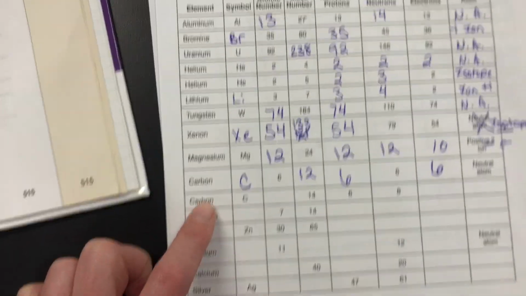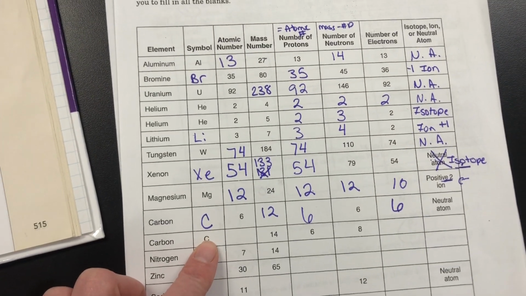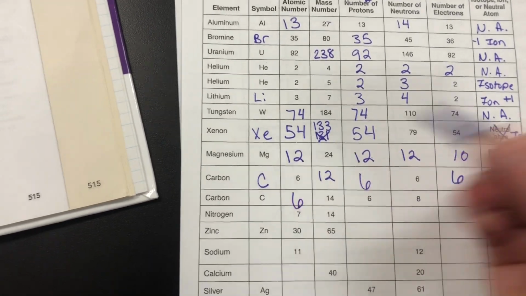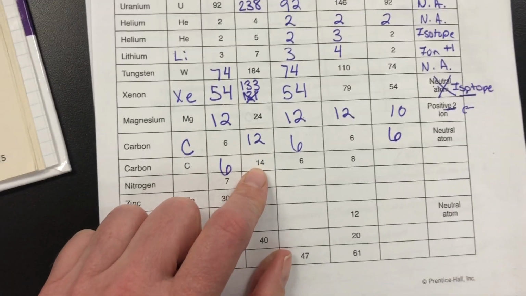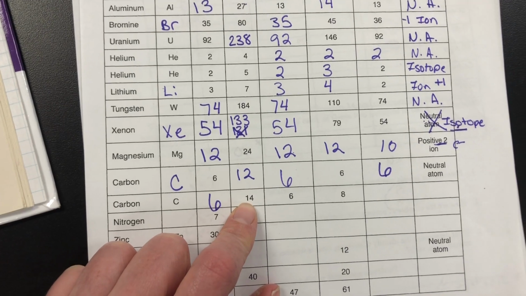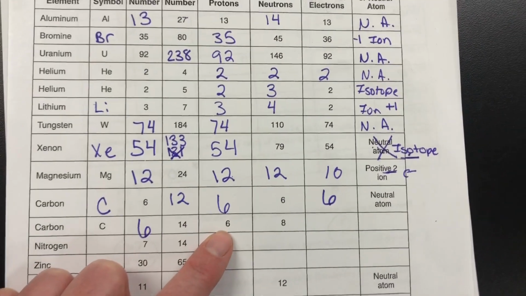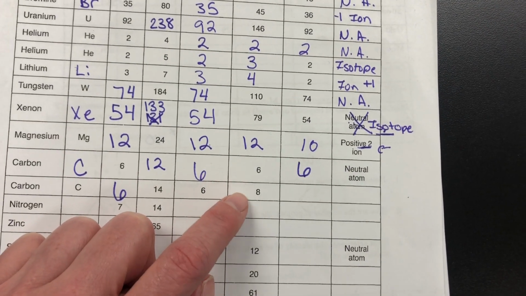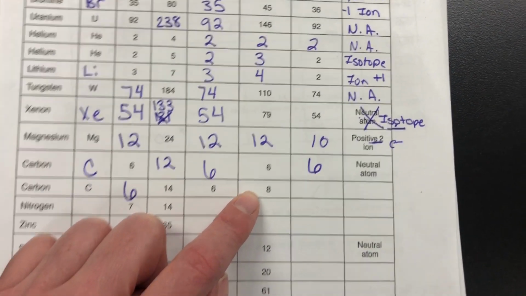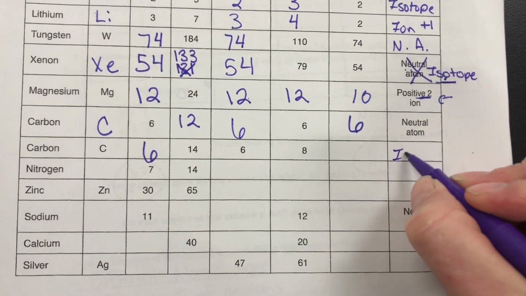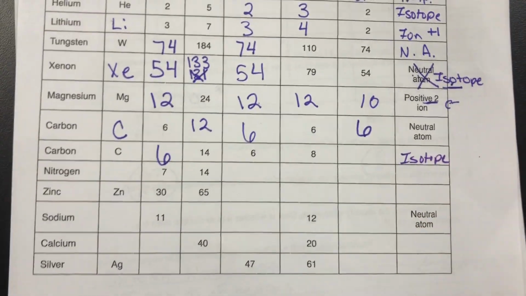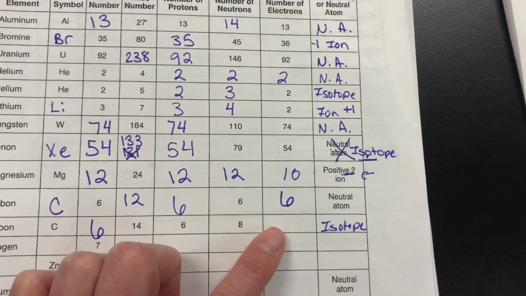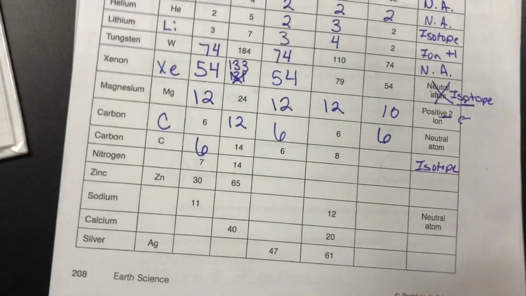Again, we have carbon. We want to know what the atomic number is. The atomic number never changes. Our atomic number is 6. But this carbon has an atomic mass of 14. So now it has 6 protons. The number of neutrons changed from before. That's the definition of an isotope. So we know we have an isotope. In an isotope, we have the same number of protons, but a different number of neutrons. And then electrons are going to equal how many protons you have.